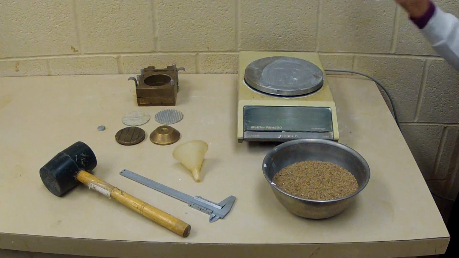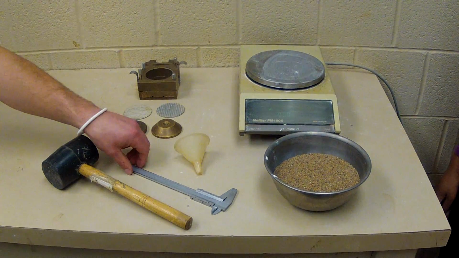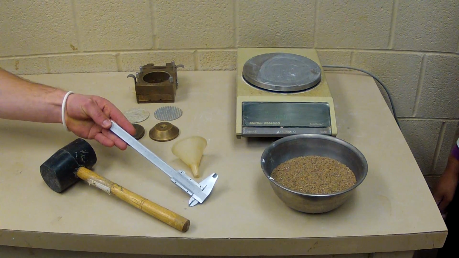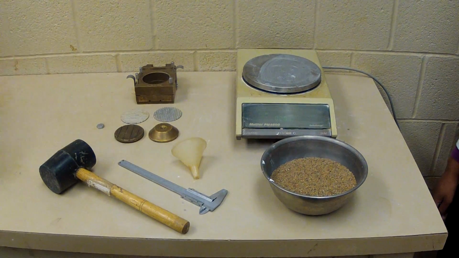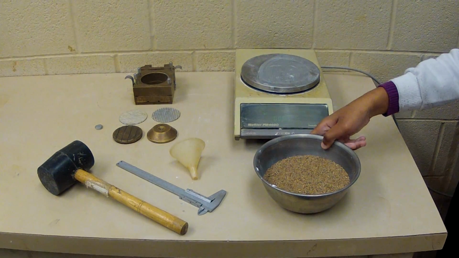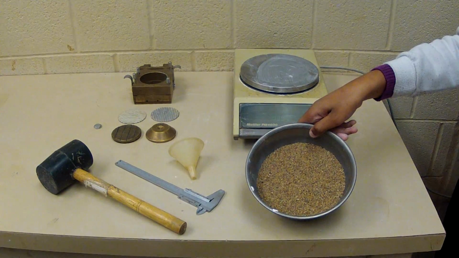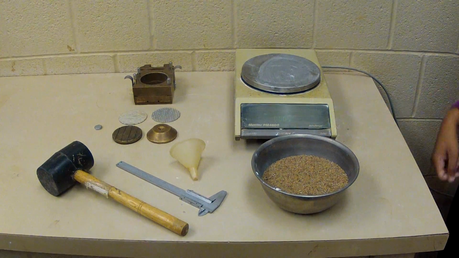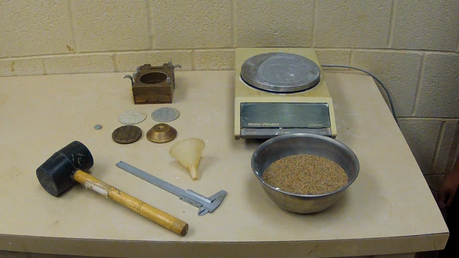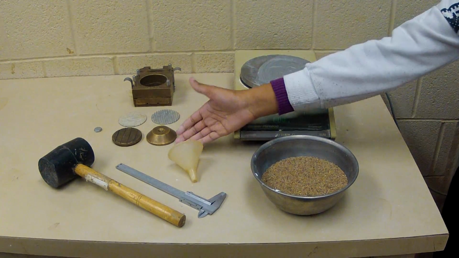to the 0.01 gram readability, a measuring device such as a caliper and/or ruler, soil specimen, a bowl, as well as a tamper. Finally, a funnel will be necessary.